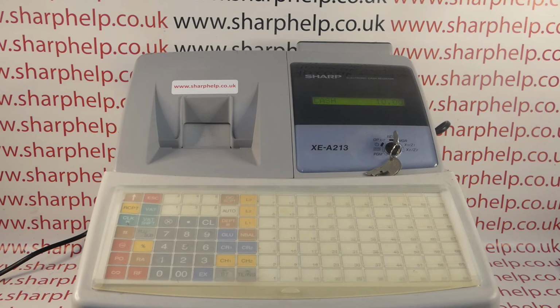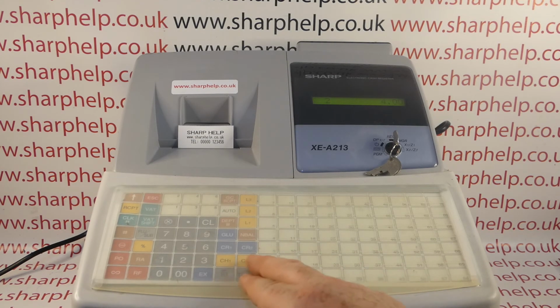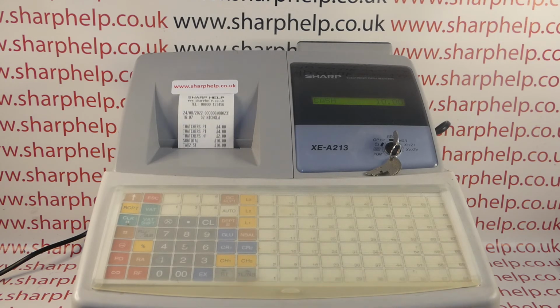Each till will have a default tax system, but it's only active if you've set up your tax rates and then applied them to the departments and products. So if I can show you what's currently going on my register, when I'm showing tax, I like to ring through round sales. So that's 2.5 pints of Thatchers.